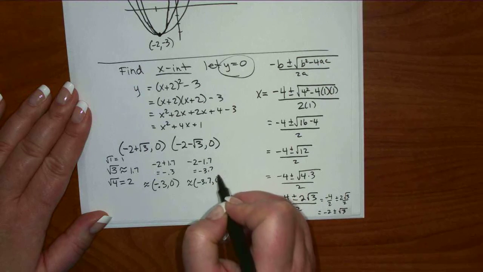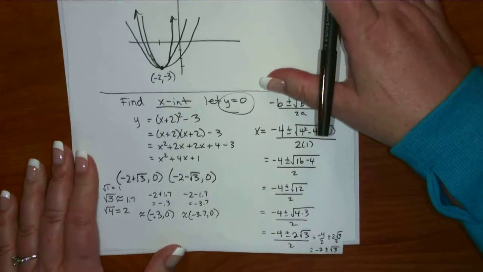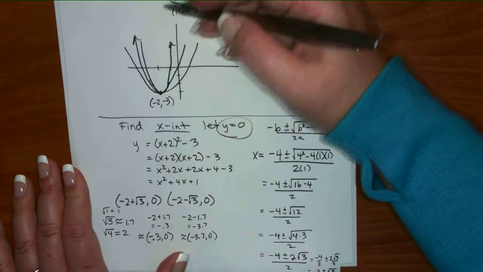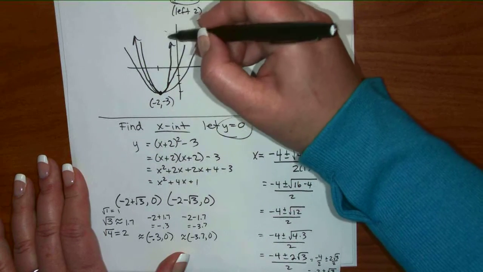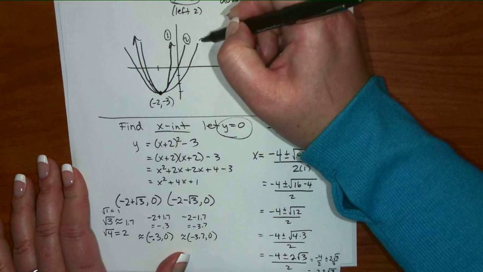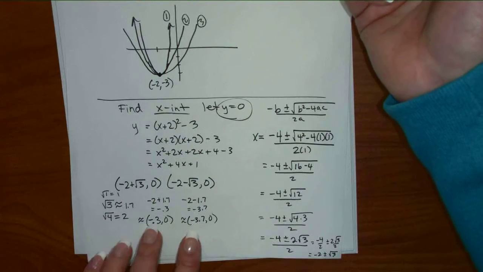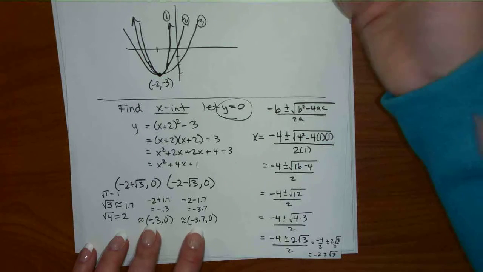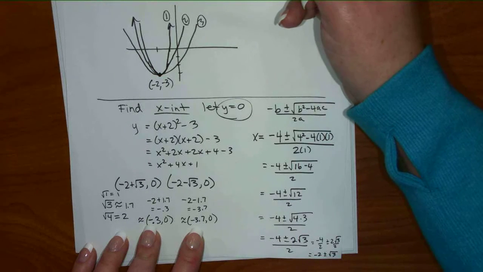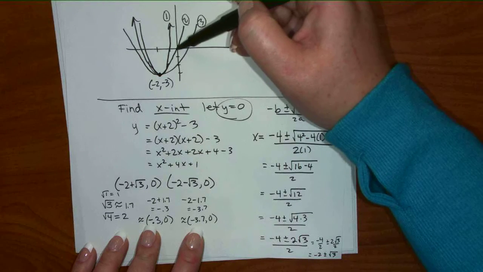So just looking up here, which one was my closest guess? 1, 2, or 3? These are both negative numbers. Well, 2 went through 0.